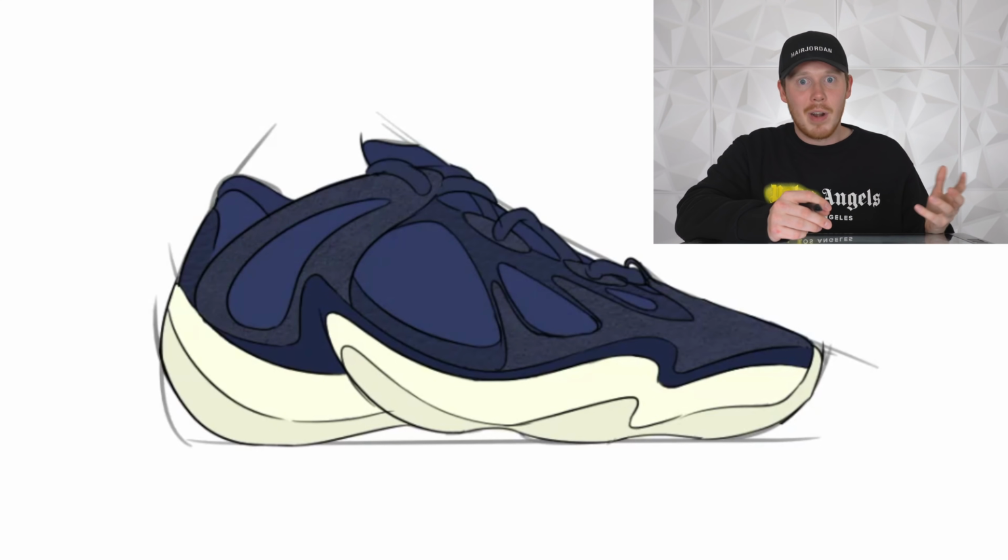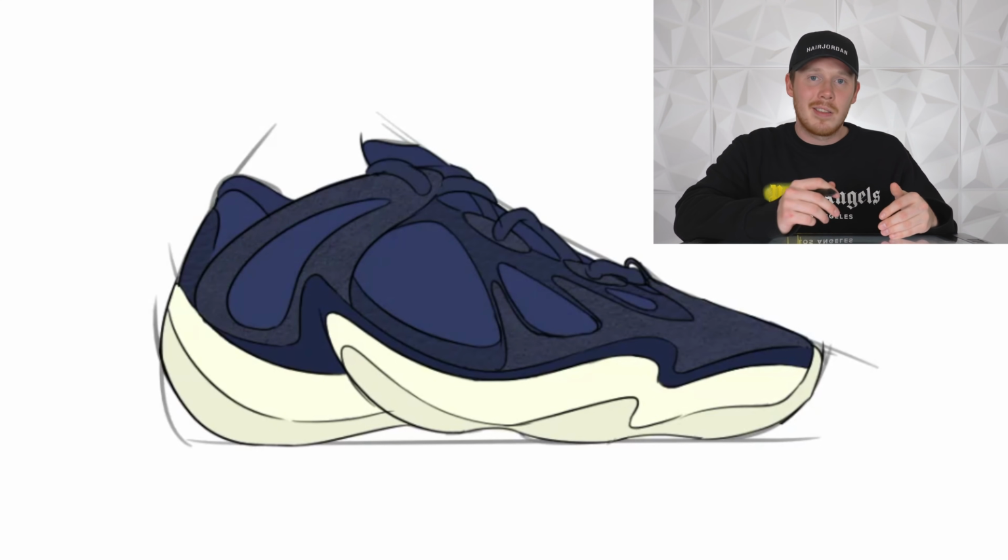So now that we've gotten past that whole prime knit fiasco, what I'm going to do is go in and start shading the shoe. And I'm going to start on the midsole and the outsole.